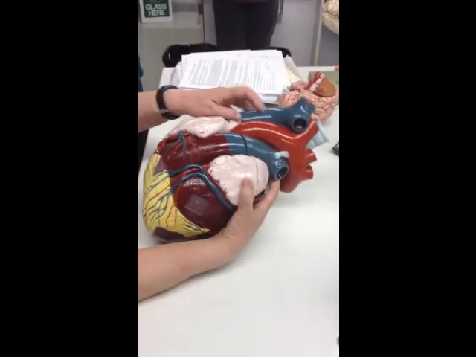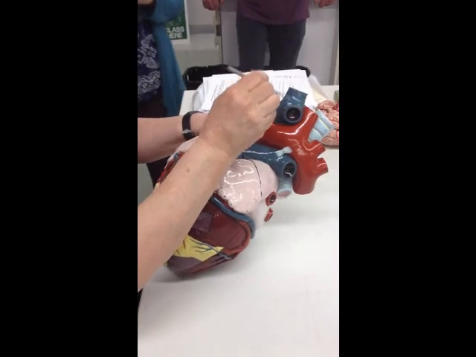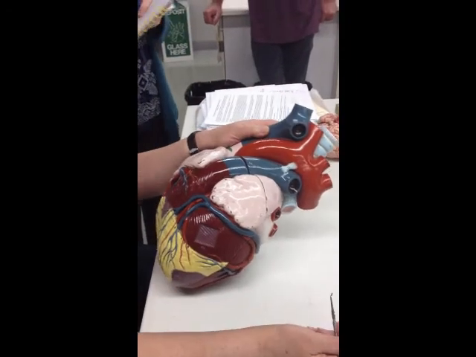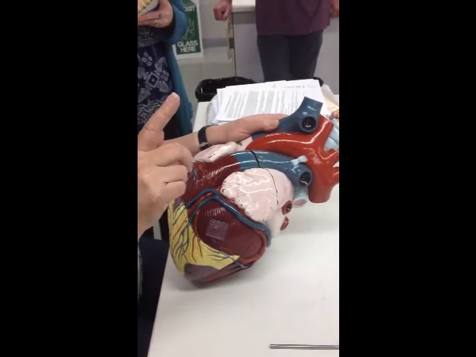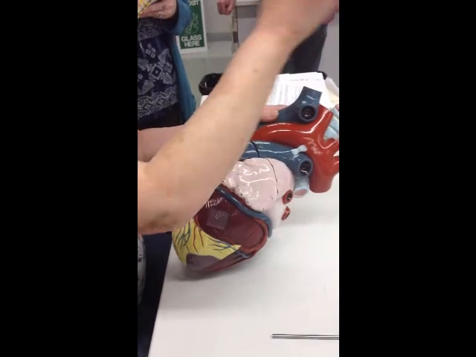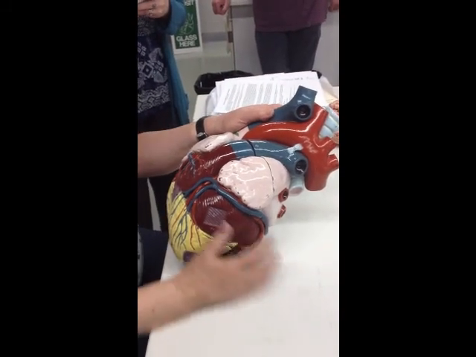So here's the superior vena cava this time. This is an enlarged heart, by the way. So what is this and this? Those are the brachiocephalic veins. So we have one brachiocephalic trunk, which is an artery, but two brachiocephalic veins. Yet, for some reason, the model didn't show it. Did you see it? I didn't see it.